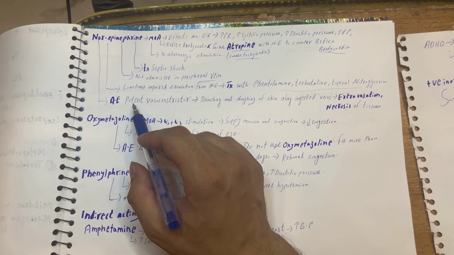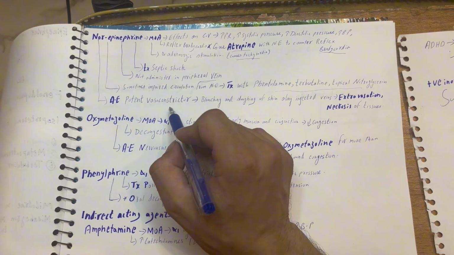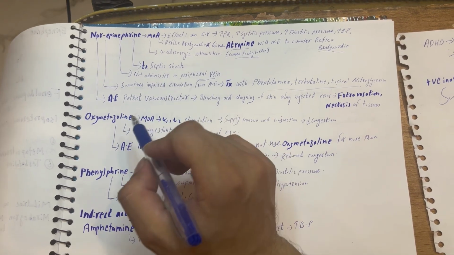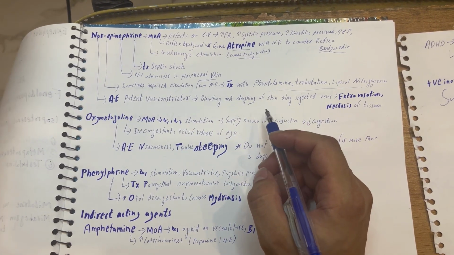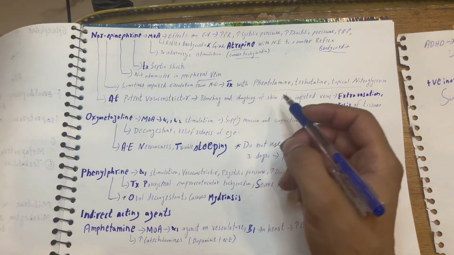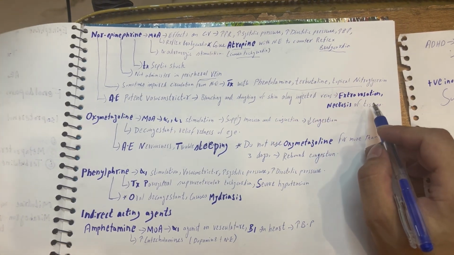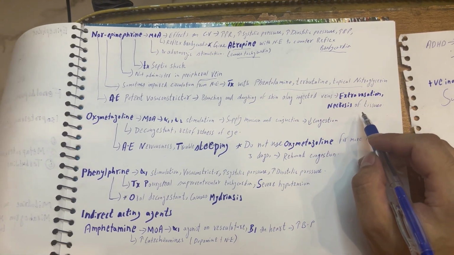Norepinephrine has some side effects too. That is, it causes potent vasoconstriction. Because it is a potent vasoconstrictor, it causes blanching and sloughing of skin along injected veins. That is, it causes extravasation and necrosis of the tissue.